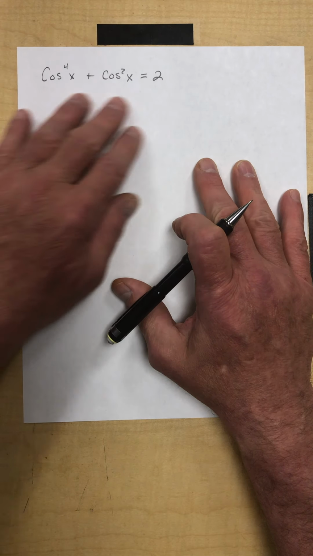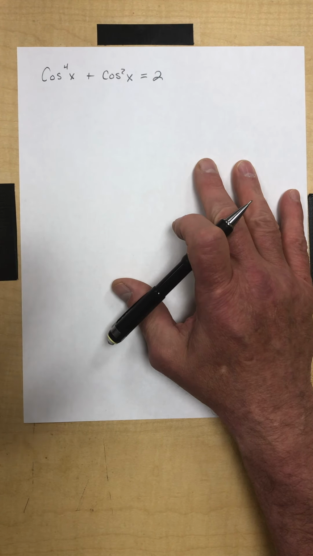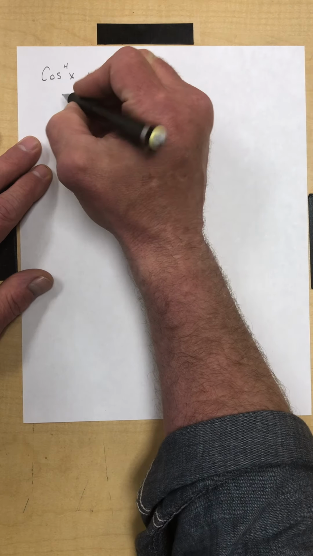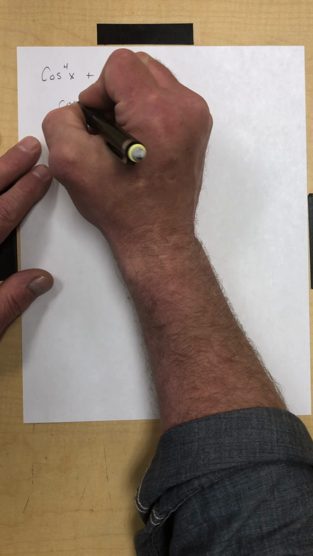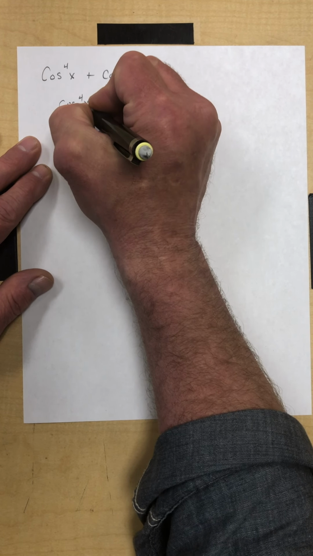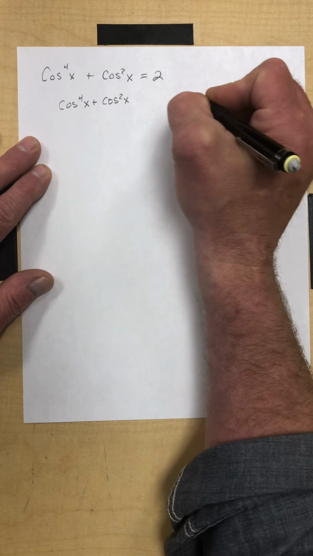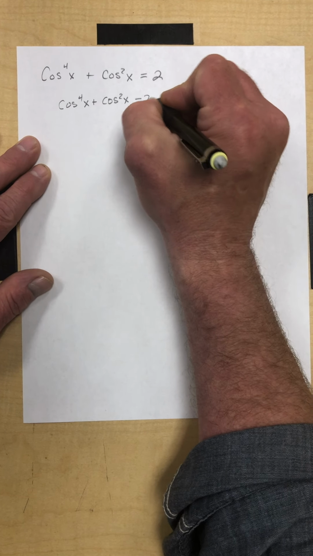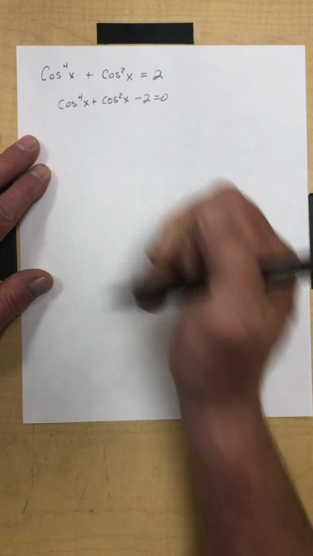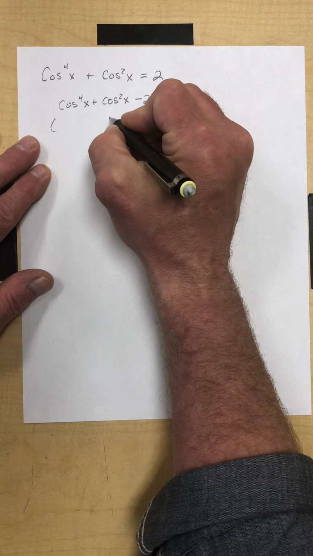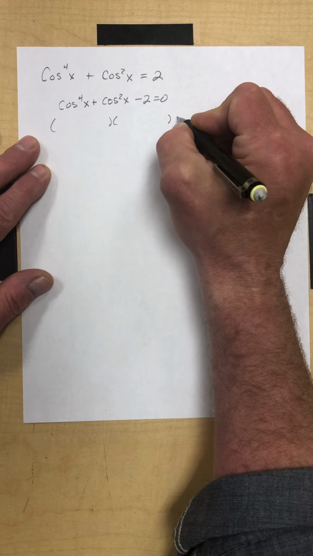Notice I have this degree 4, which we didn't see in the last two. But what if we try putting it in some sort of standard form just like the last two and see what happens? So we got cosine to the fourth of x plus cosine squared of x. Move the 2 over so it becomes negative. And we say, okay, how about we try factoring?